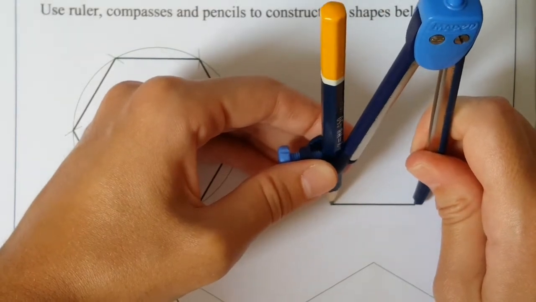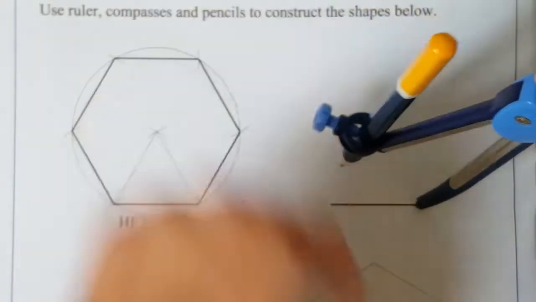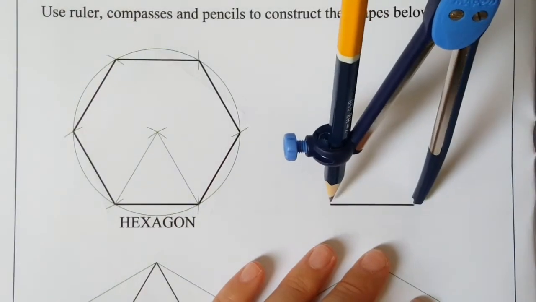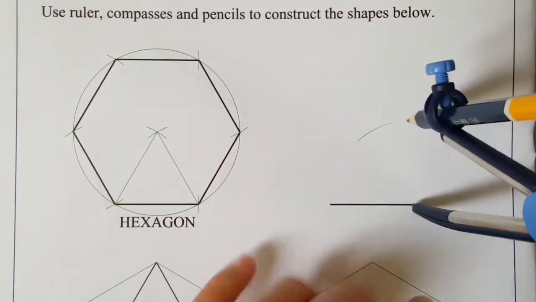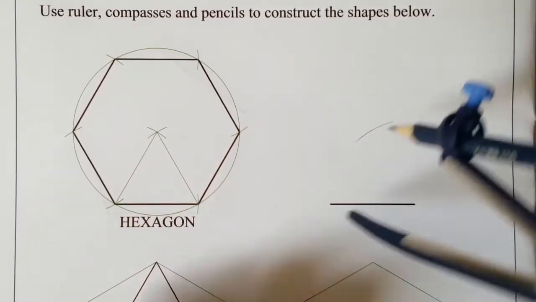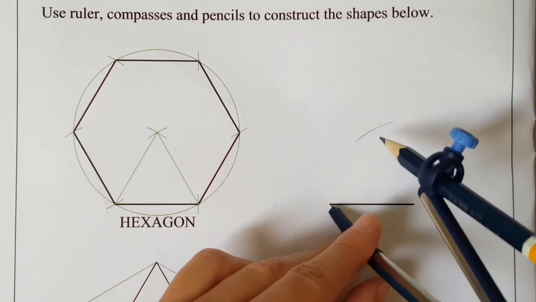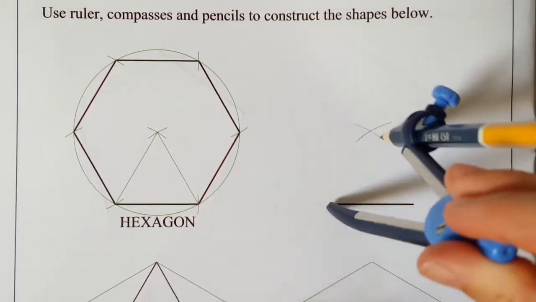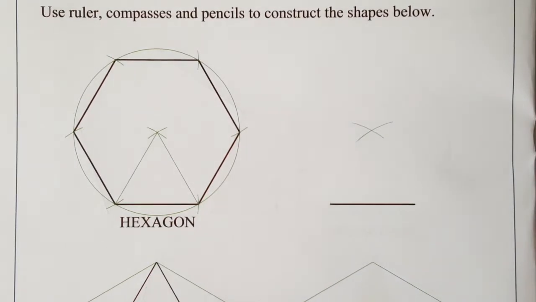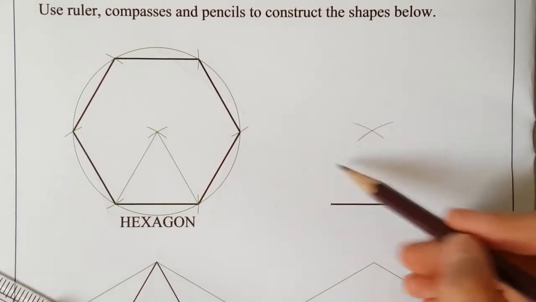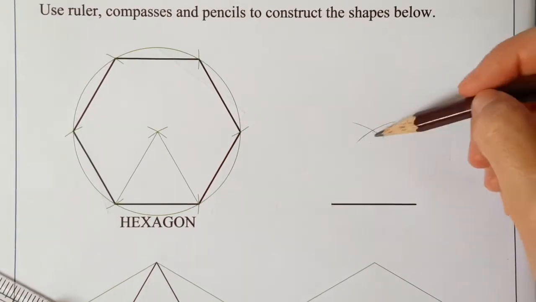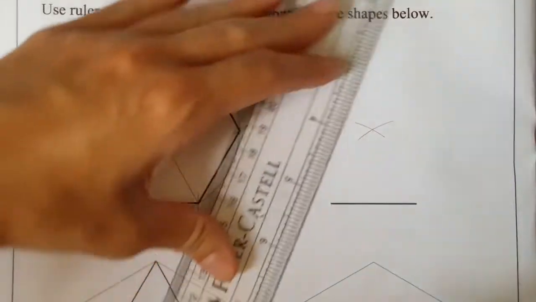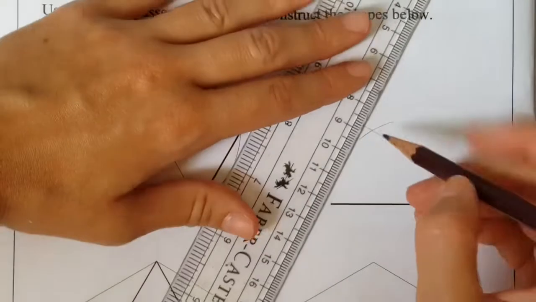So let's open the compass, needle in one end, pencil on the other, and now let's construct an arc near to the midsection of your baseline, and then intersect it with another arc on the other side. Now that's going to be the center of our circle. Now let's connect the center of the hexagon to the two edges or two points on your baseline.